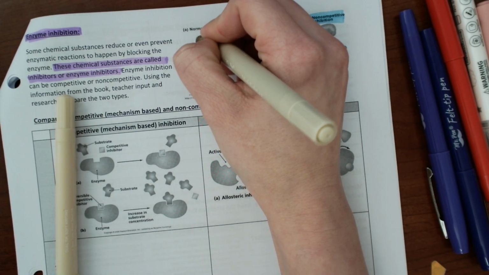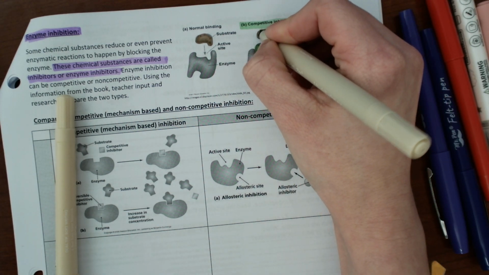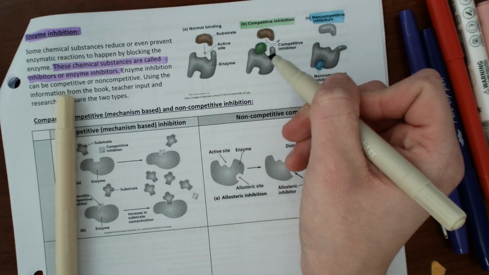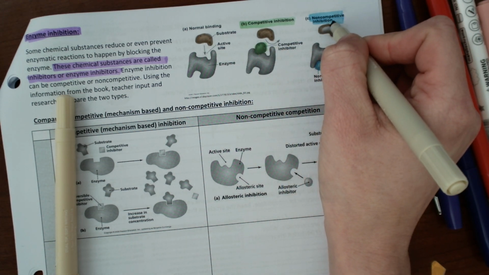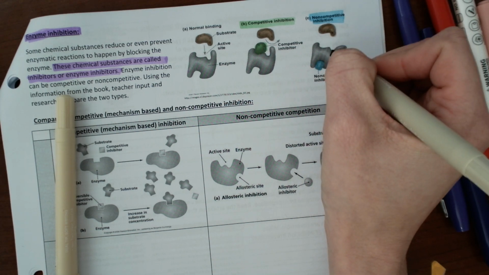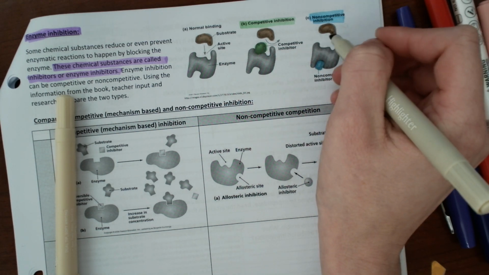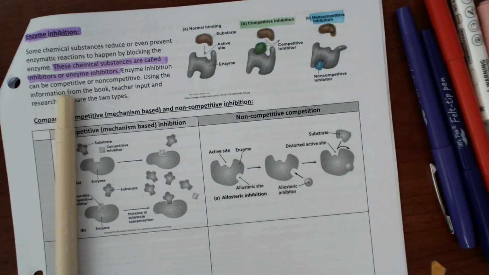So normally, it would bind onto the active site. And this one, our brown substrate, tries to bind, sucks to suck. Competitive inhibitor's already there, can't do it. And then our substrate here tries to bind, but oh, the non-competitive inhibitor is here. Shape's changed, can't do it. Sorry, buddy. Gotta go.